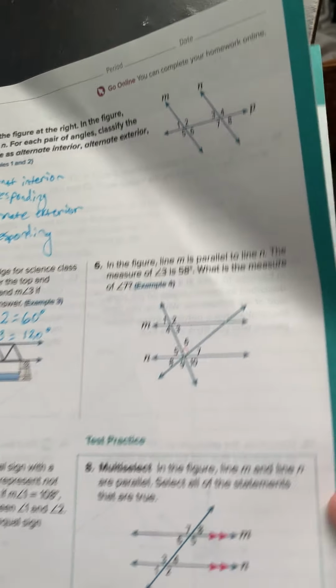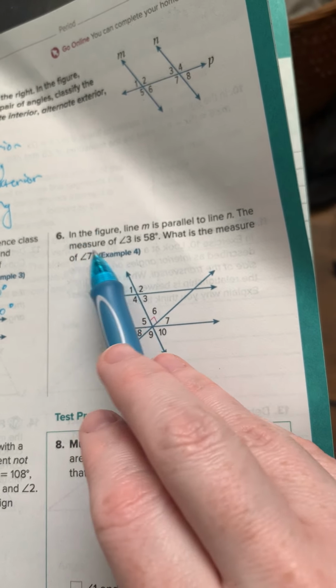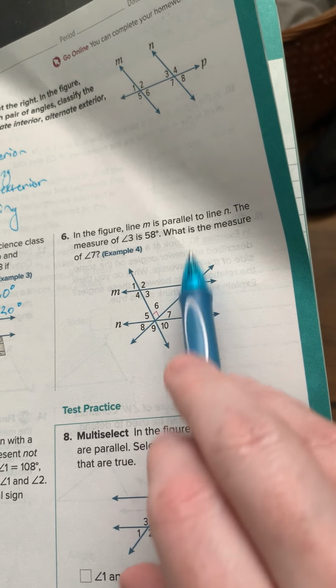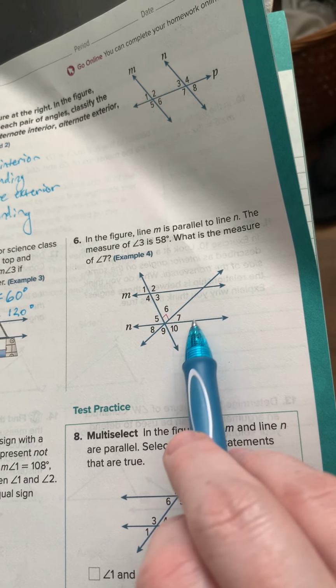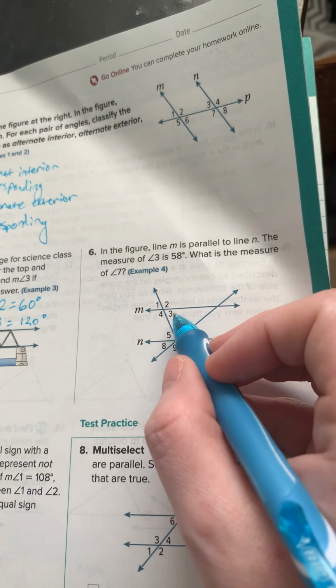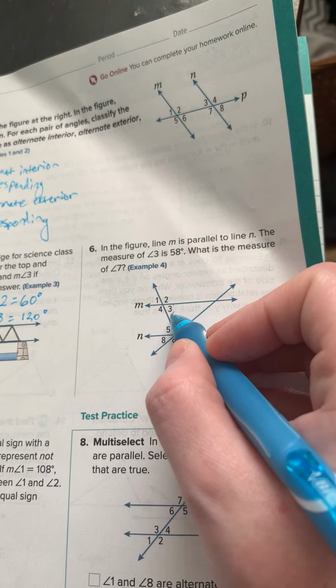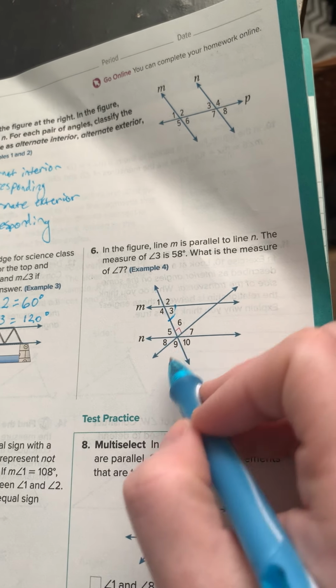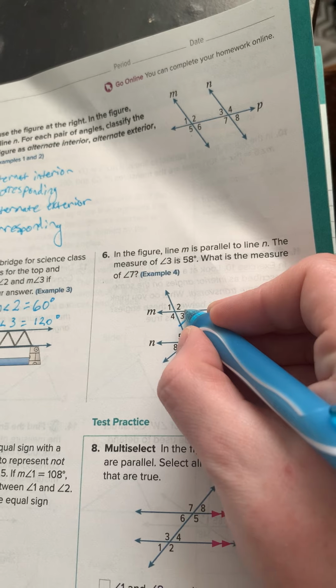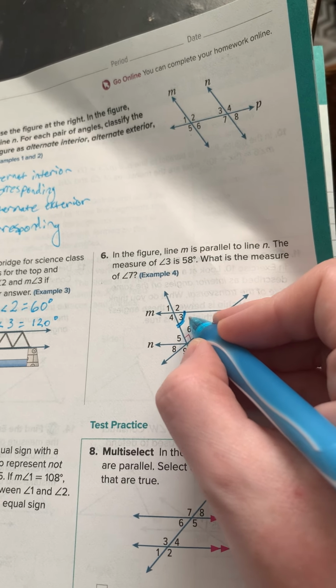That's it. We're here. In the figure, line M is parallel to line N. So they tell you, that's how they did in my day. They didn't put those red arrows. The measure of angle 3 is 58 degrees. All right, if this is 58 degrees, what's the measure of 7? Whoa, say what? How do we figure that out? We just use some basic deduction, okay?